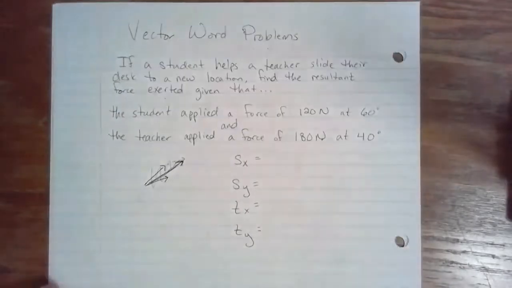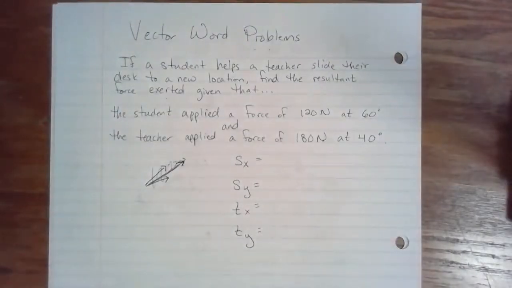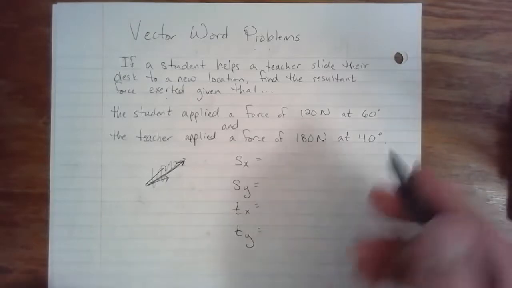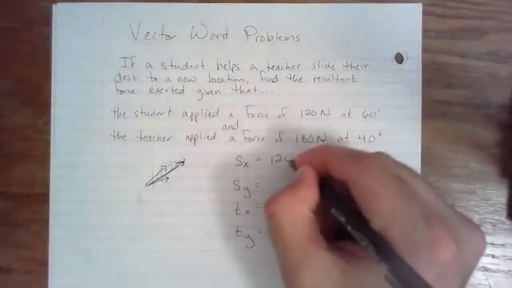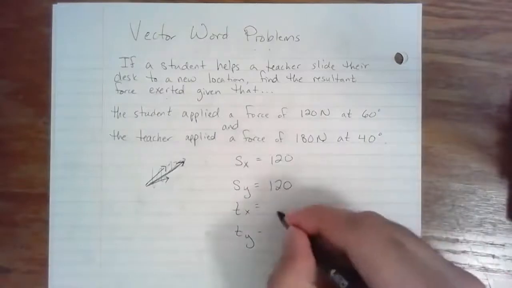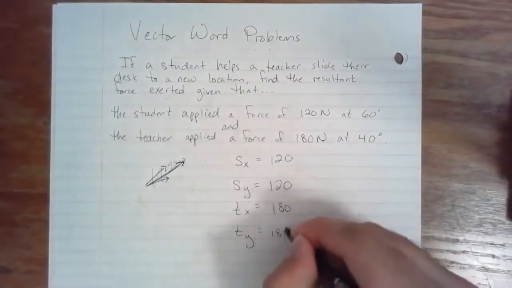The nice thing about this is if you just want to get through the problem quickly and know how to do it, all of these follow a set pattern: magnitude, then either cosine or sine, and then the angle or direction. For the student, the magnitude is 120, and for the teacher it's 180.